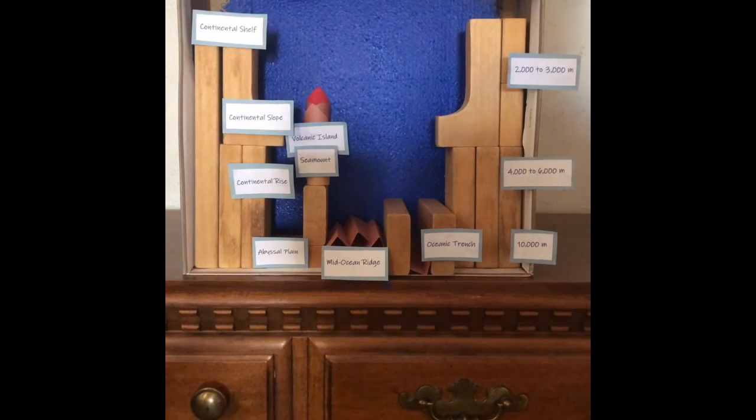Now, on the passive side of my diorama, you have your continental shelf, your continental slope, and the continental rise. But the passive continental margins are usually inactive, meaning that they're not super close to plate boundaries. And this is where you get your mid-ocean ridge.